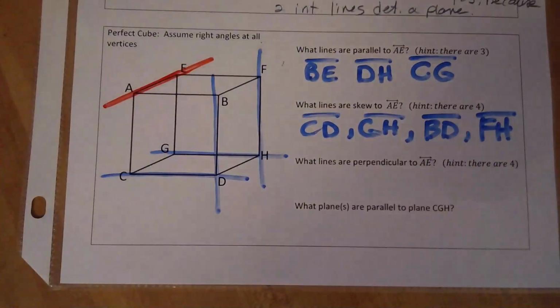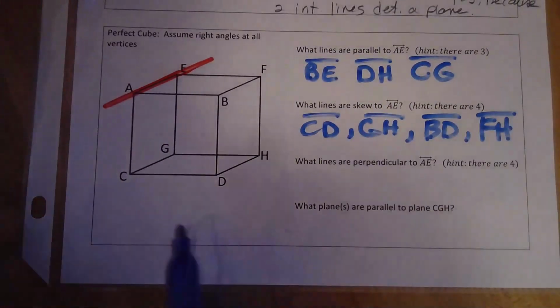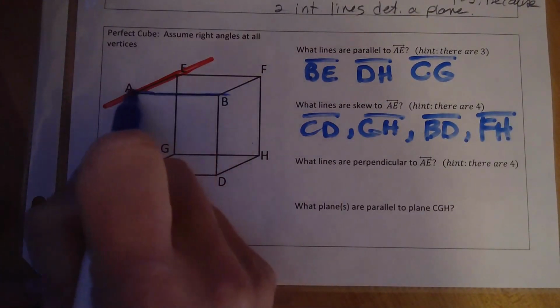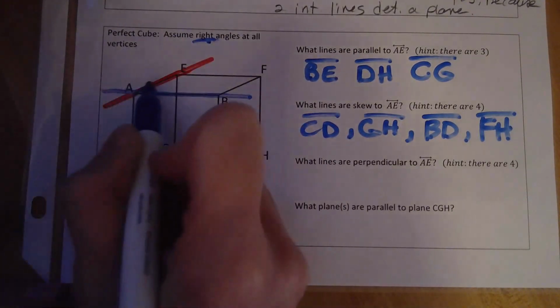All right. And now we'll go ahead and erase those. We'll look at what lines are perpendicular to AE. So in order to be perpendicular to AE, they have to intersect AE. That means when I draw them on here, they have to actually cross over the red line. So this would be 1. And I know it's not marked, but we're assuming right angles at all these corners because it's a perfect cube.